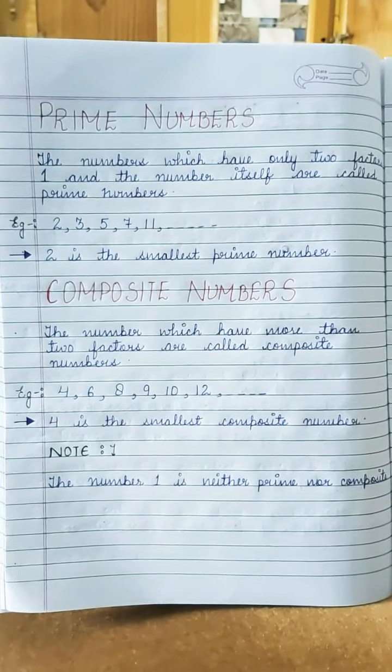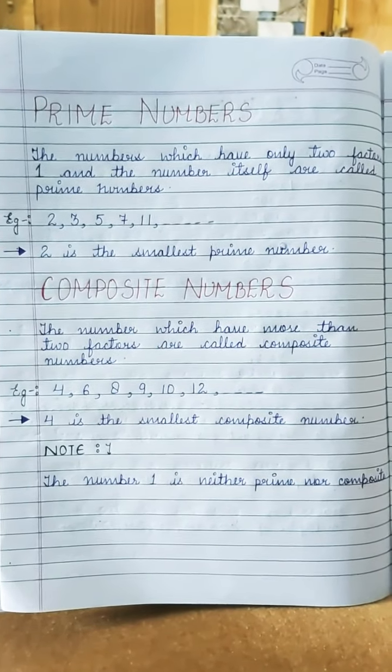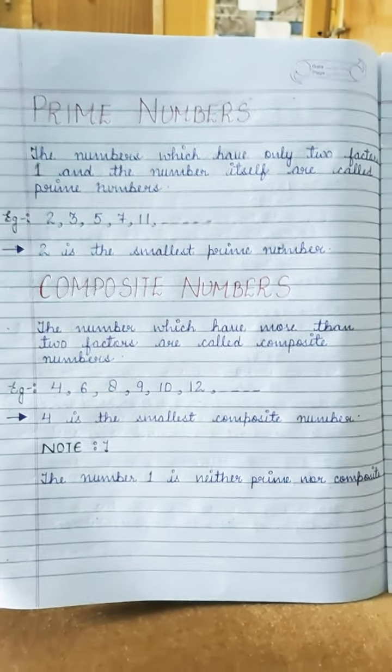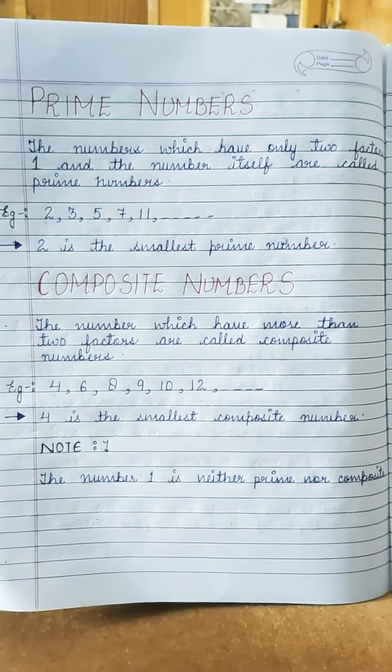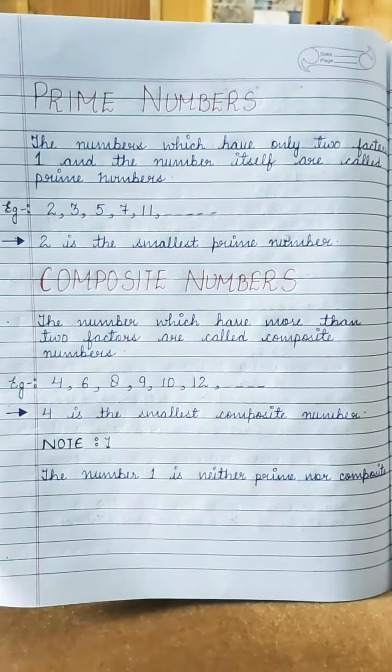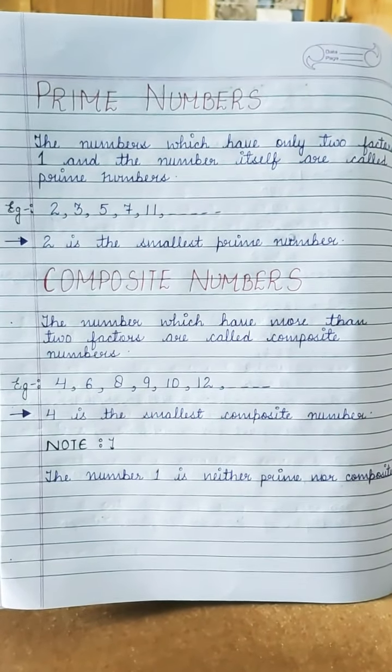Now, the first topic is prime numbers. So, what are prime numbers? The numbers which have only two factors, 1 and the number itself, are called prime numbers. Let us understand with the help of the examples.